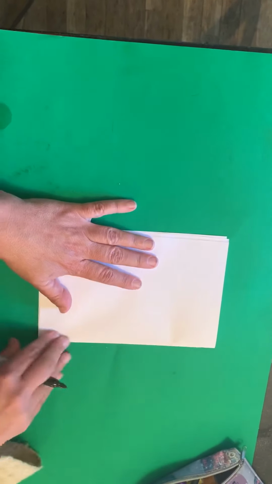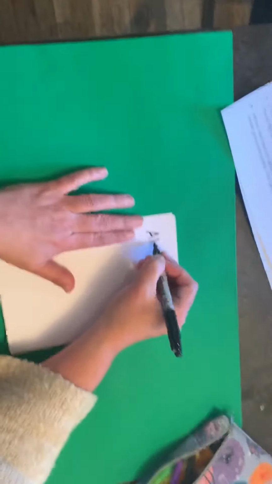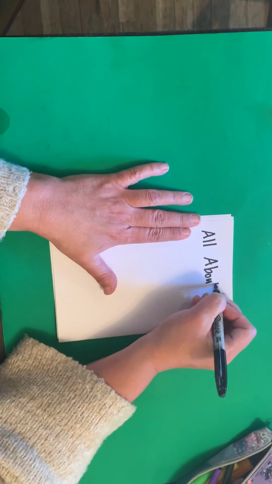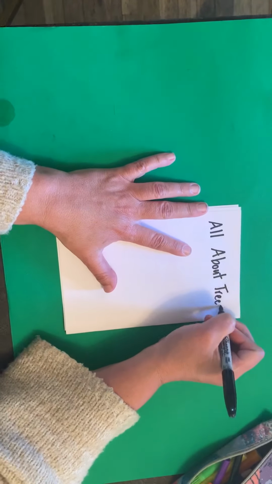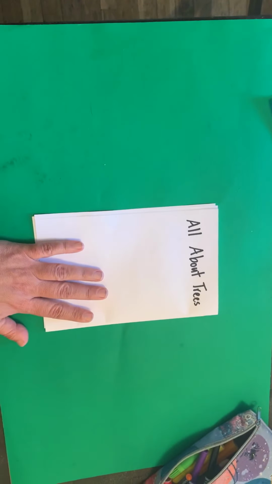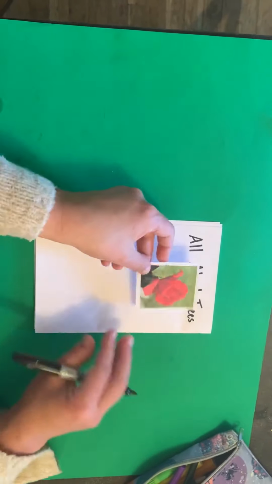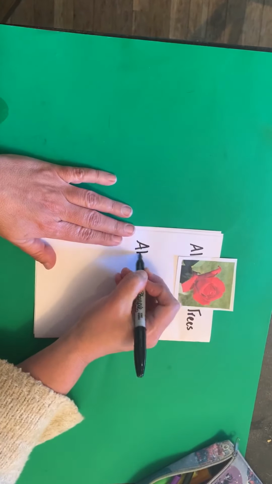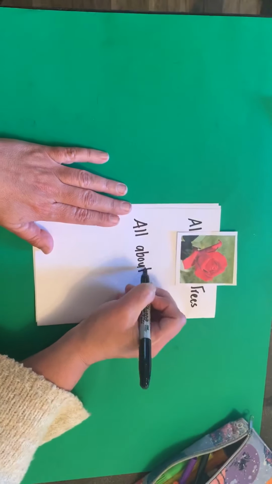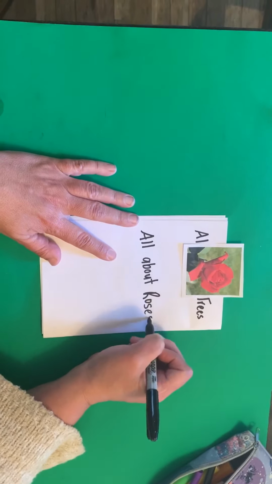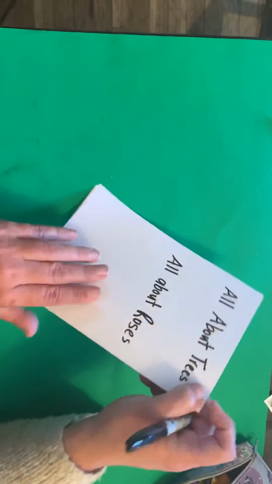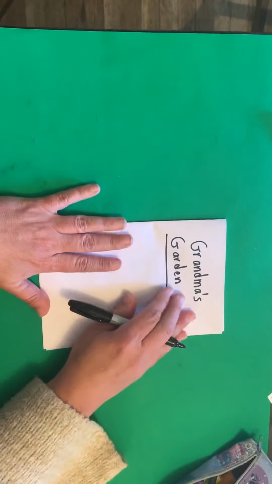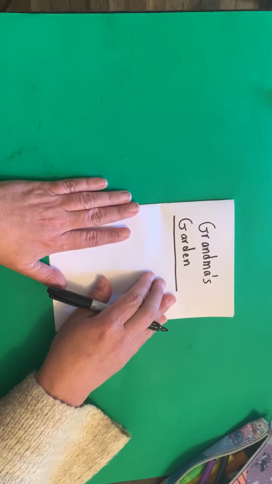Let me share some ideas that other friends have thought about, okay? Some friends I know that I've spoken to have a book called All About Trees. So if you feel that you know all about trees, that can be your title. Maybe you know a lot about roses. If you know a lot about roses, your book would be All About Roses. Okay, so whatever your title is, that's up to you. Okay, my title is Grandma's Garden, and that's what I'm going to write about today.